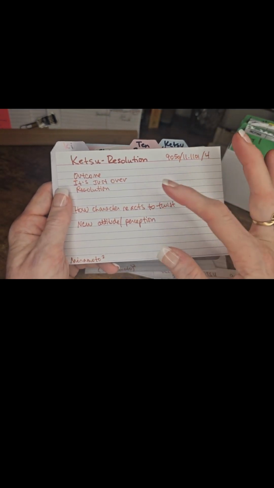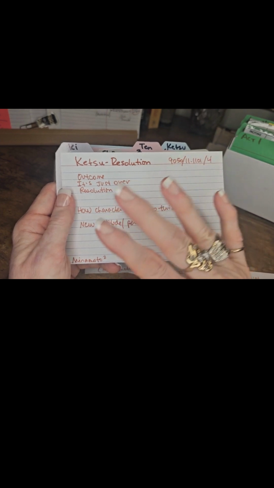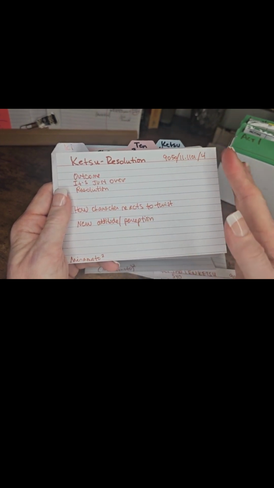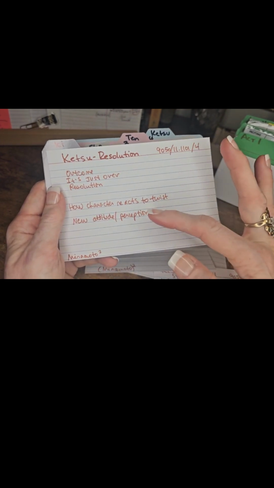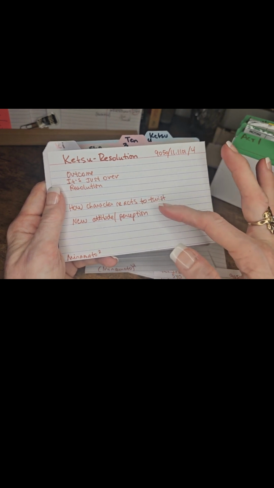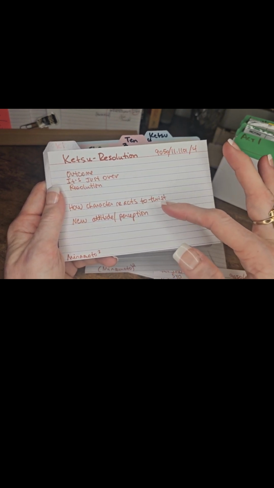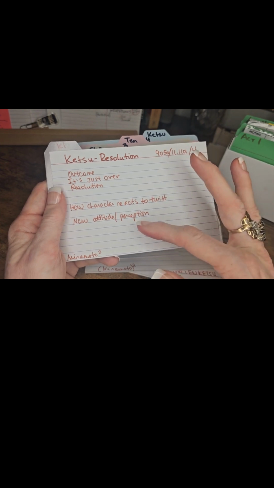And then the resolution. It's the outcome, or often, as I said, these stories just end. It's just over and the character walks away. How the character reacts to the twist is often the ending, and that's the ending itself. Maybe they walk away with a new perception or a new attitude.